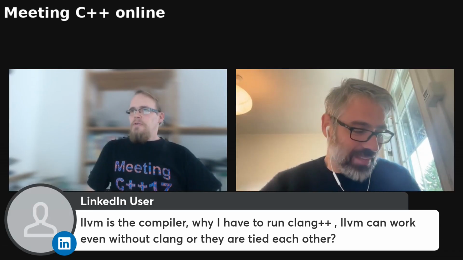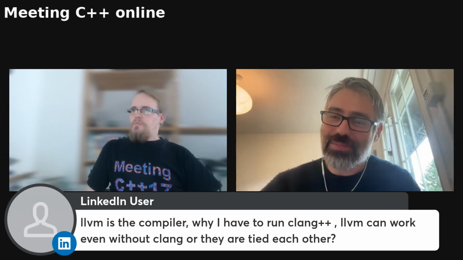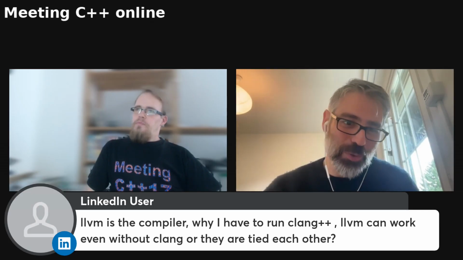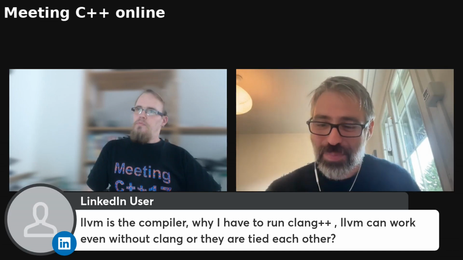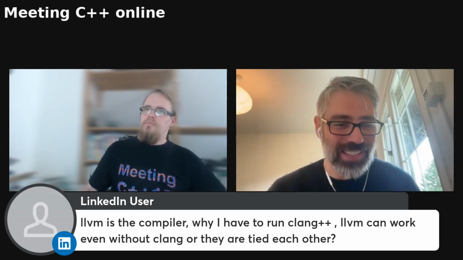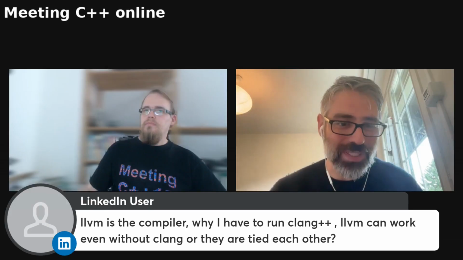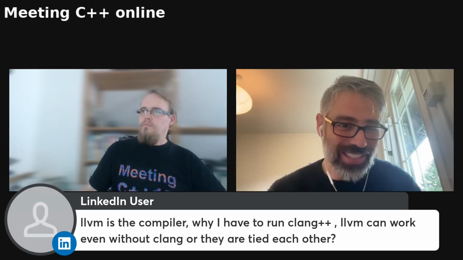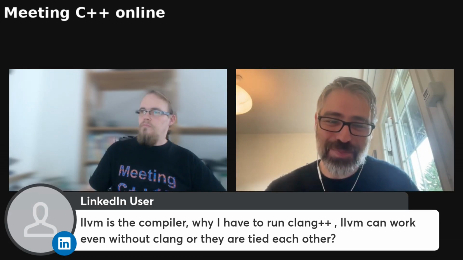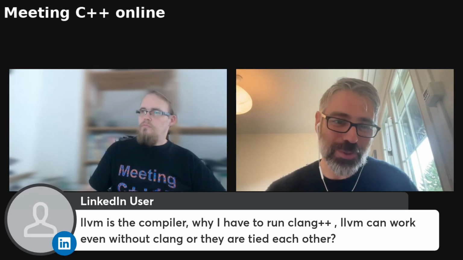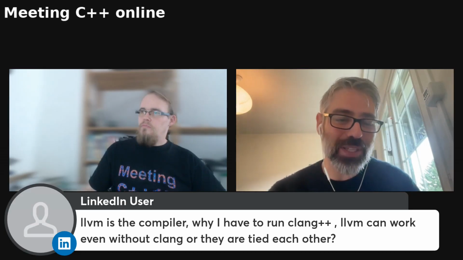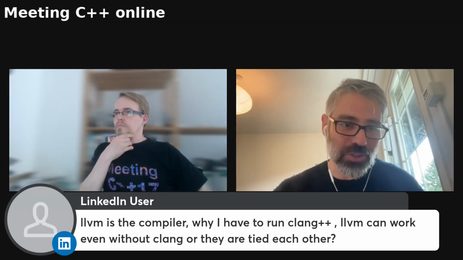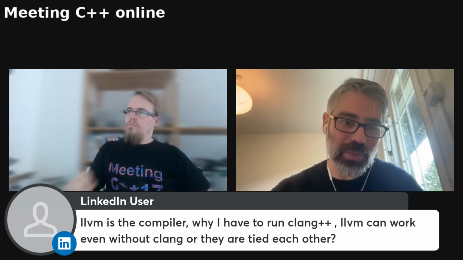So there is actually something called LLC, the LLVM compiler. So you can actually run the compiler without Clang. But here's the catch: LLC is about compiling from LLVM IR to assembly. So if you want to program in LLVM IR, be my guest. But I would think that you would prefer to program with a higher level language. And that's what Clang++ does, it is essentially your companion to produce the LLVM IR that represents your C++ program.